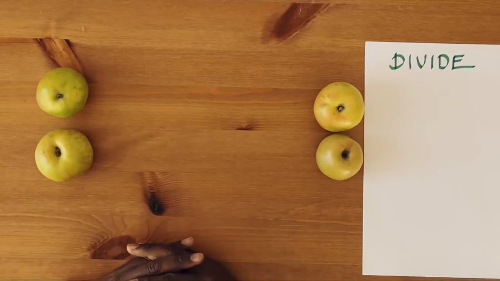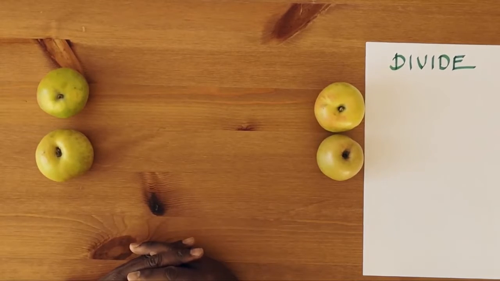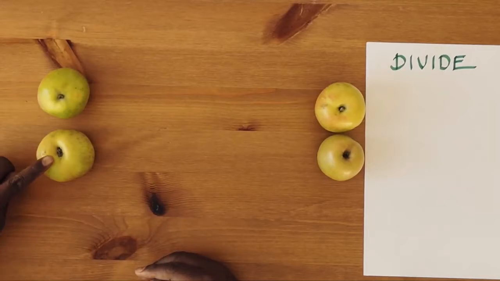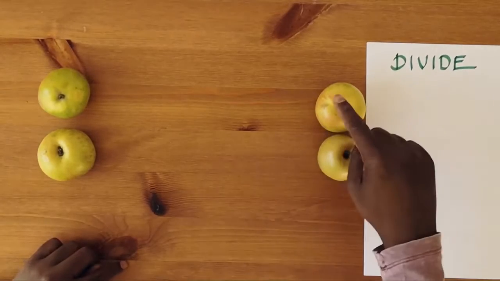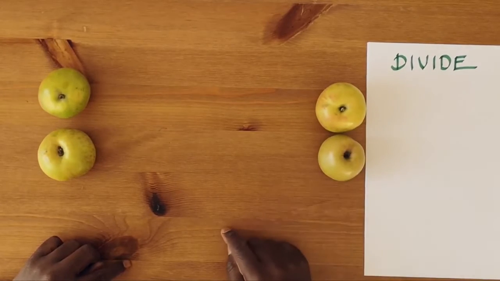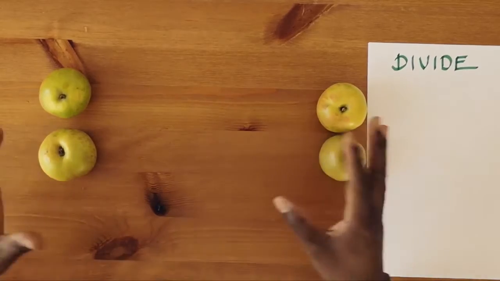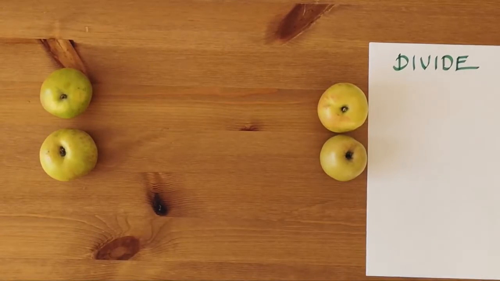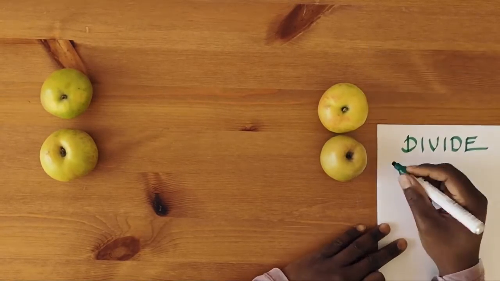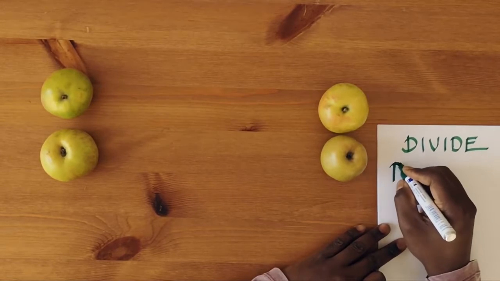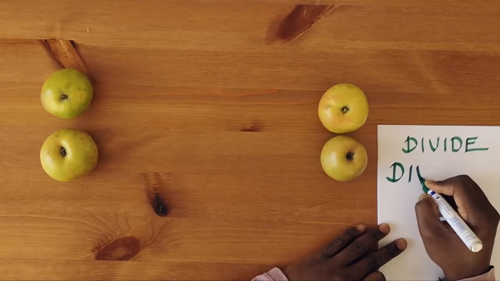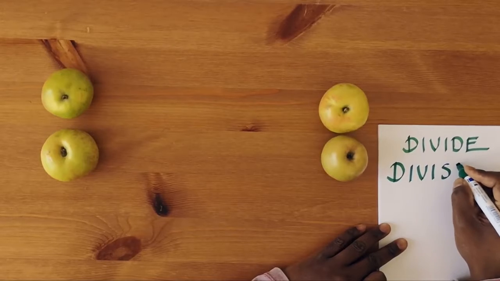Now let's make sure we have the same amount in each group. Now 1, 2 over here, and 1, 2 over there. So that's division. What we've done right here is division. So when you divide something to share, it is called division.